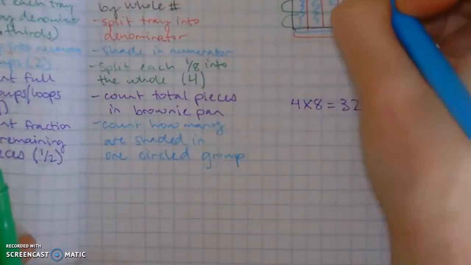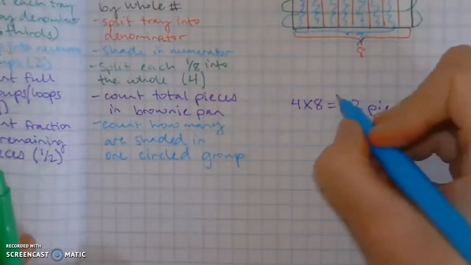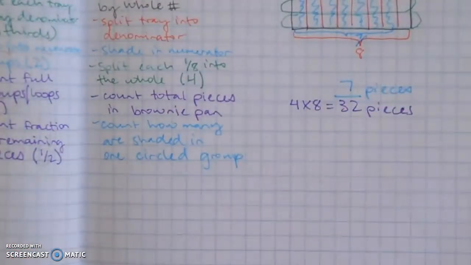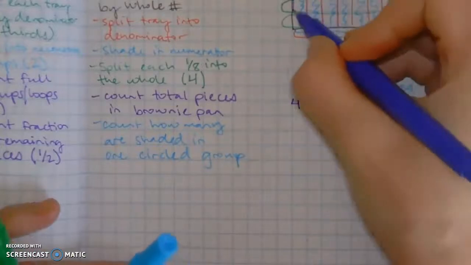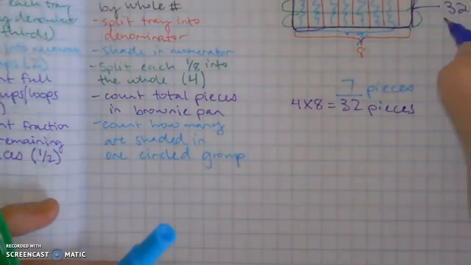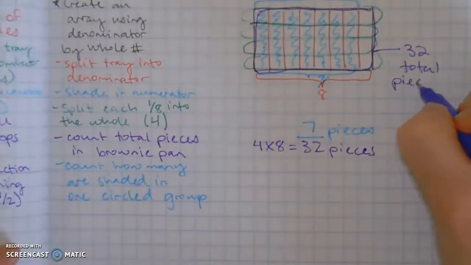So I have seven pieces out of my total, which is my total right here, which is 32 total pieces.